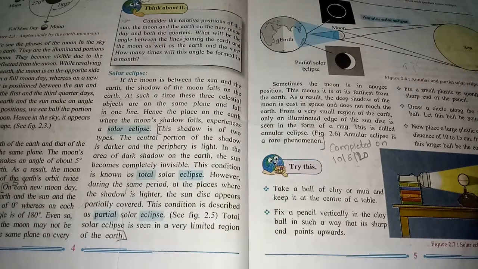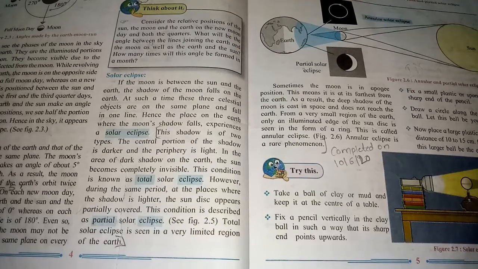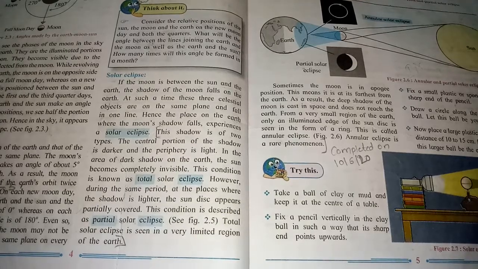If the moon is between the sun and the earth, the shadow of the moon falls on the earth. If the earth is between the sun and the moon, the shadow of the earth falls on the moon and hides it. At such a time, these three celestial objects are on the same plane and fall in one line.